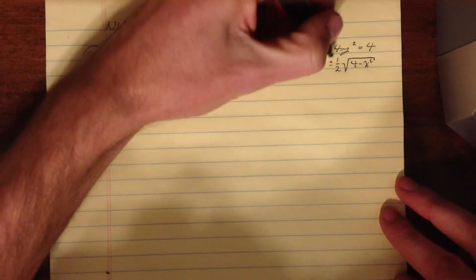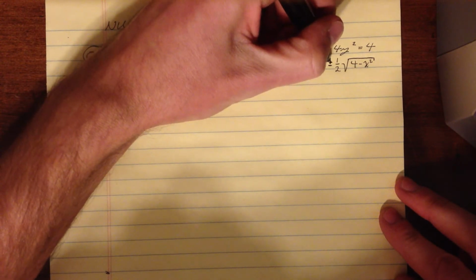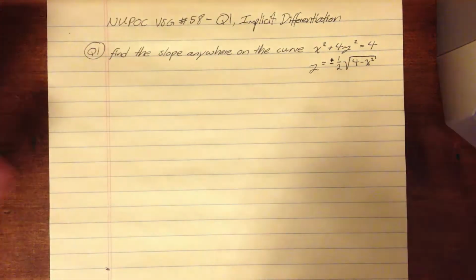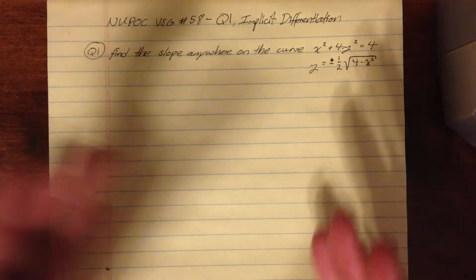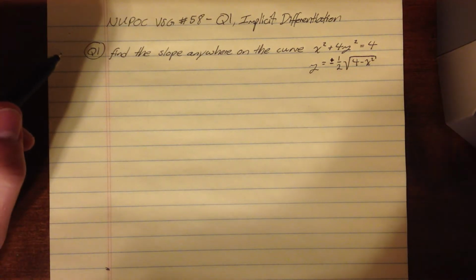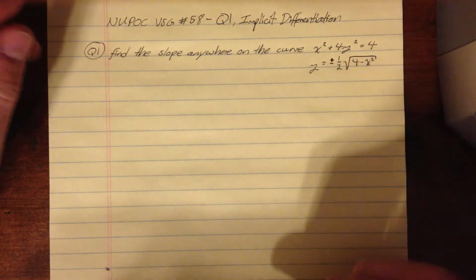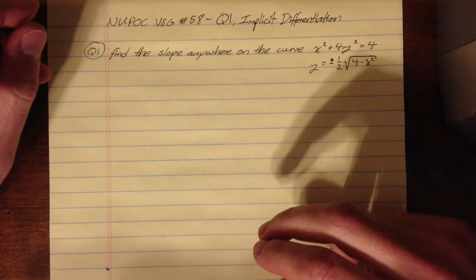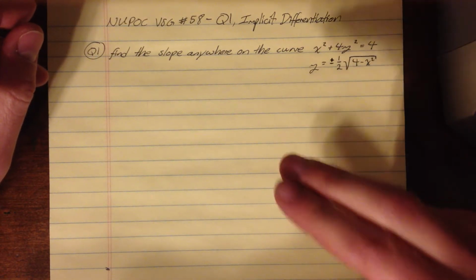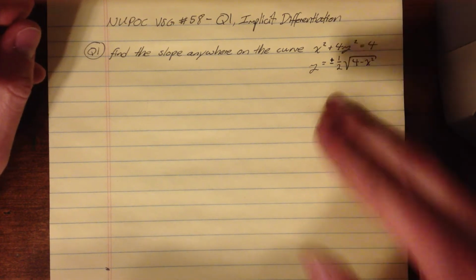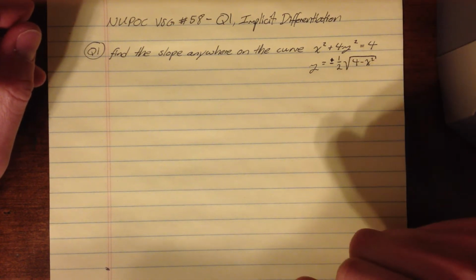And if we wanted to say, okay, well, what's y prime, it would actually be kind of difficult, because we've got this plus minus, so it's sort of like a piecewise function, and we've got the root in there, so anyways, it would be more steps. So we would want to apply implicit differentiation in this case.